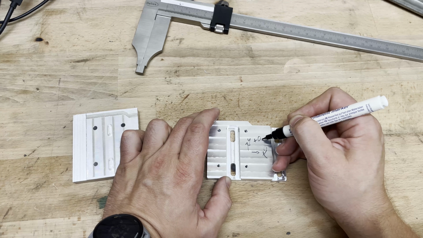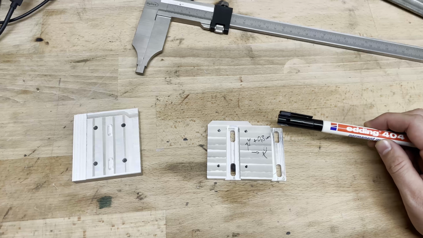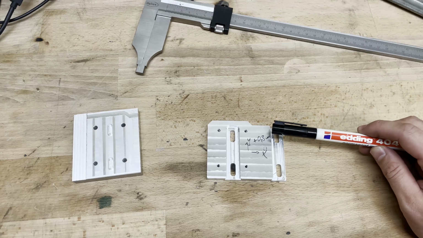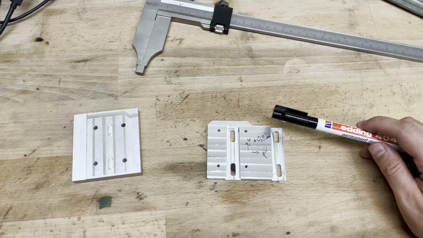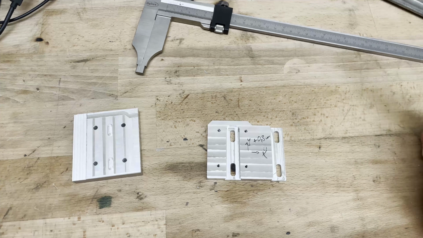I think the best thing would be to check the axis first, if something got loose or is not as tight as it should be, and then maybe include some backlash compensation, but I'm not really sure.